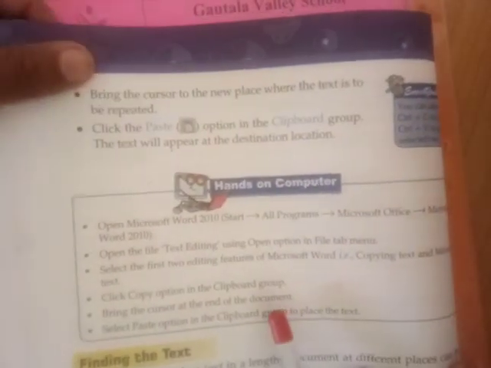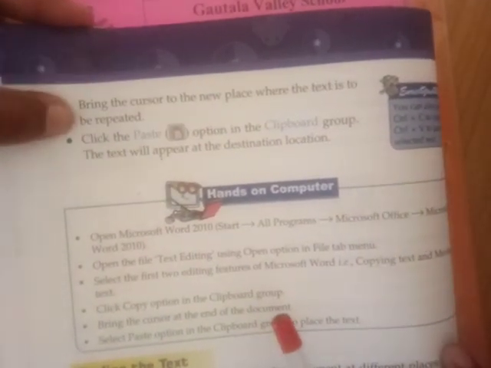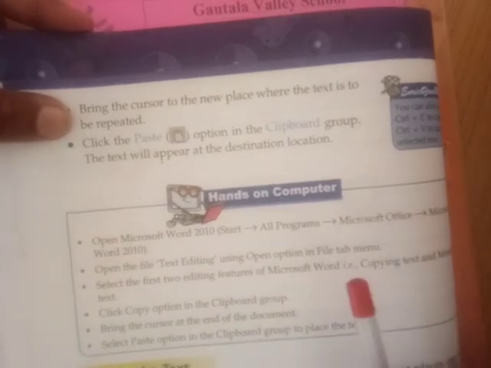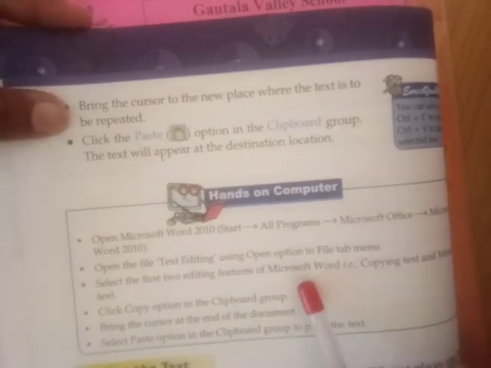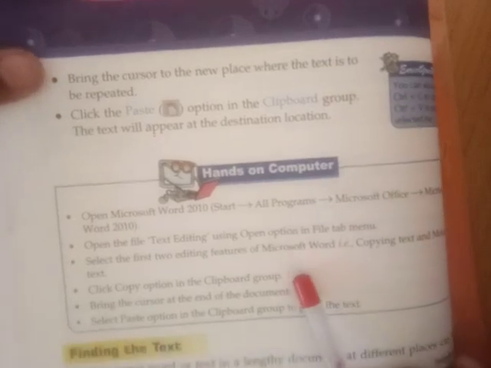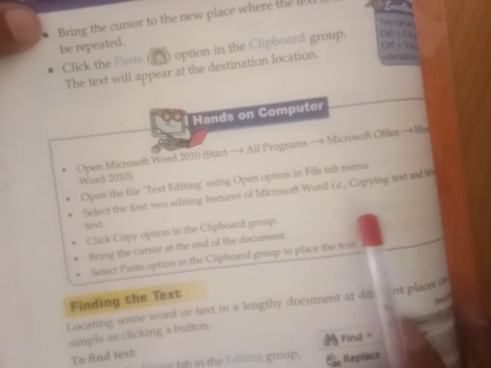Select the block of text to be copied. You have to select the text which you want to copy, then click the Copy option. Here is the Copy option in the Clipboard group on the Home tab. This time the selected text will remain intact at the original location. It won't change that text, but where you want to paste it, you can paste it. Bring the cursor to the new place where the text is to be repeated. Take your cursor to the new location and click on the Paste button included in the Clipboard group. Then our text will appear at the destination location.